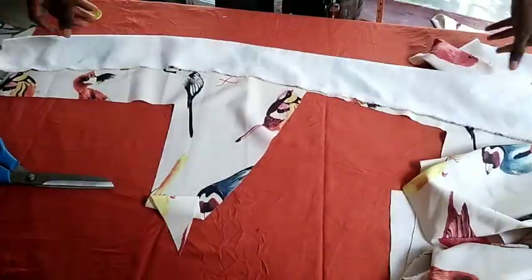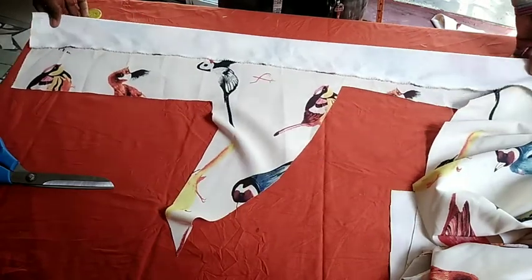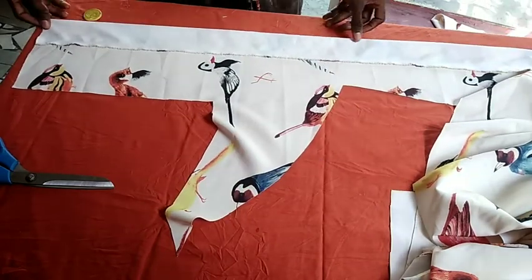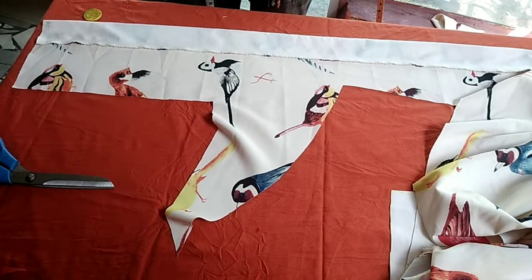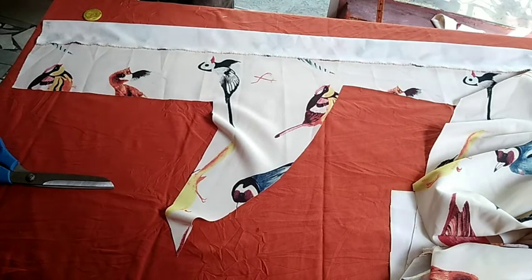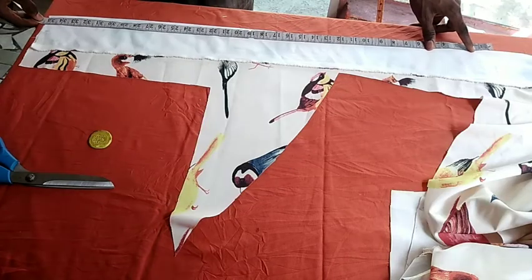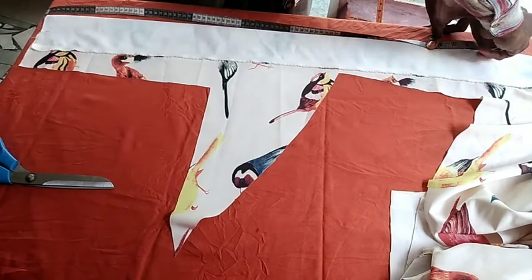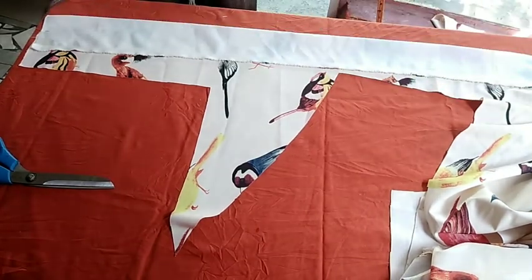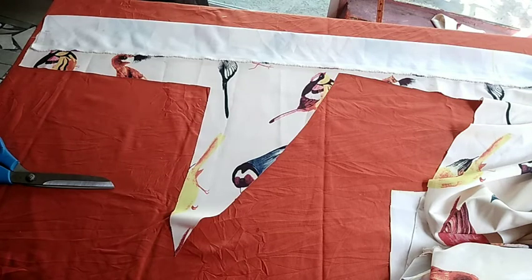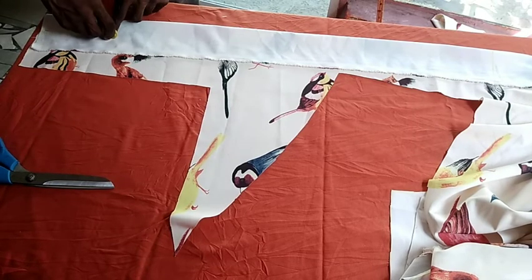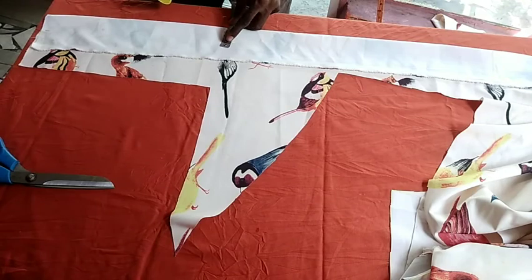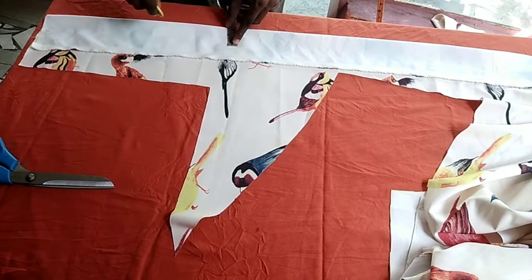So my waist is 33. I will add 2 inches. My waist is 33 plus 2 inches, which makes it 35. If you are adding 1.5 as your sewing allowance, you are going to make yours 3. So what I'm doing now is to mark out my 2 inches for my band. 2 inches.